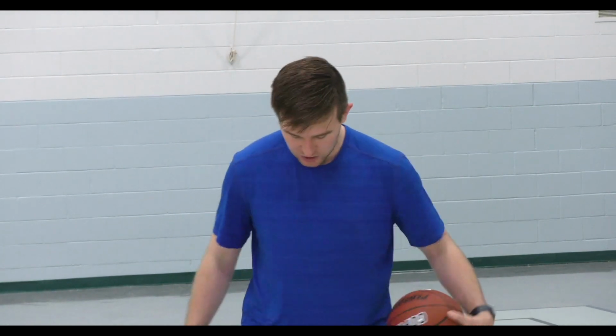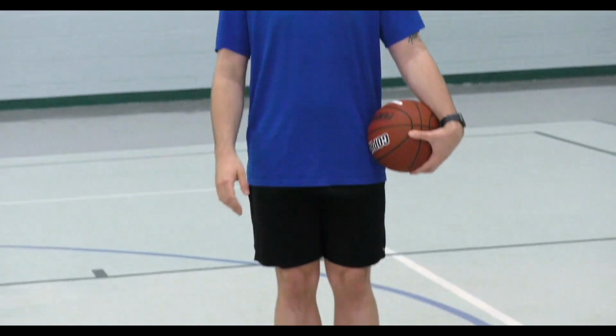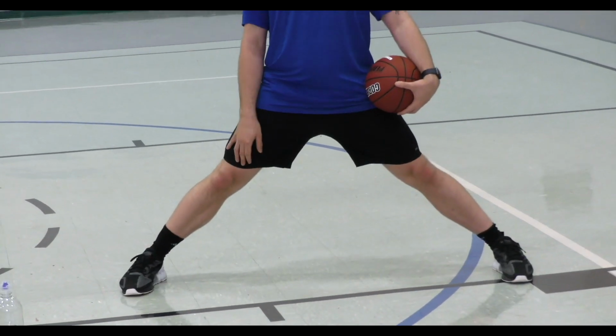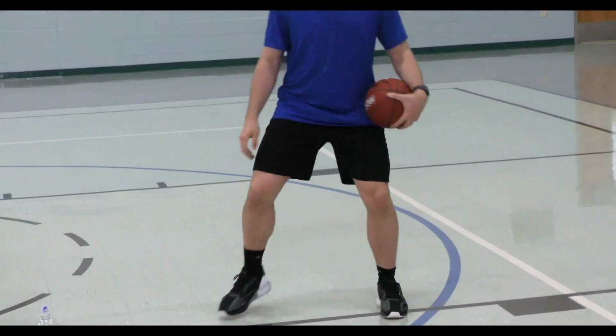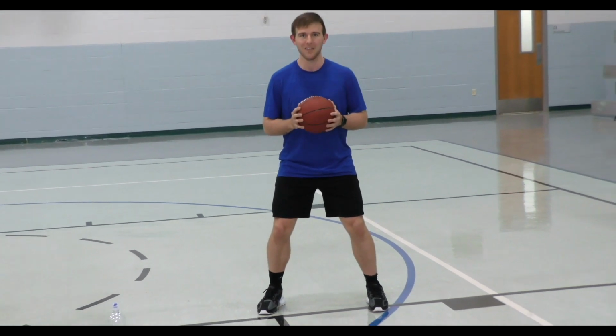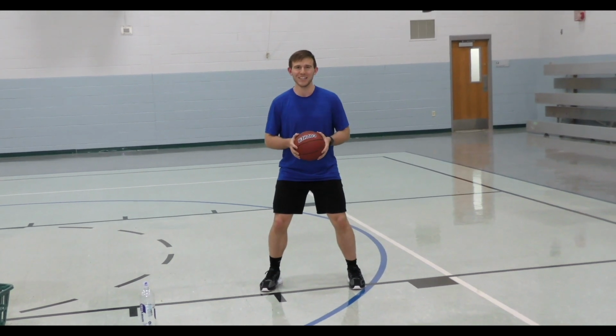B means balance. So if you're like this, this is not balance. So I'm going to back up just a little bit, just like this. Feet can't be like this. You also don't want to be way out like this, okay? Balance means you have it like this, kind of like riding a horse, but your feet are like this. Balance, okay? The next one is E.